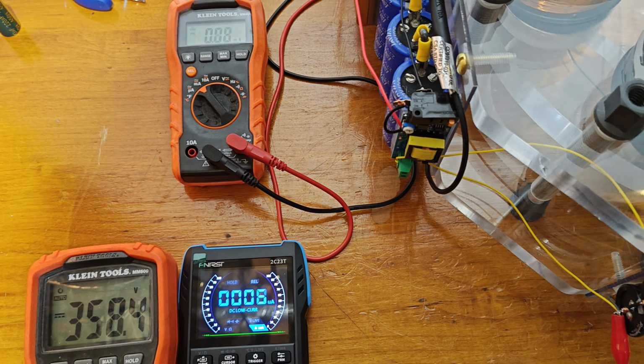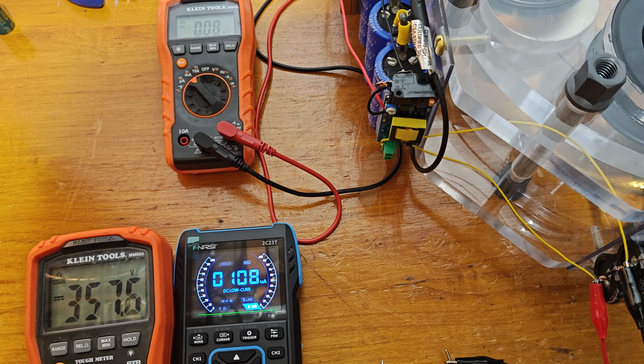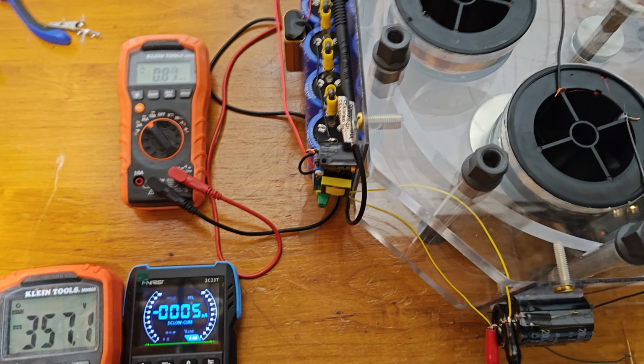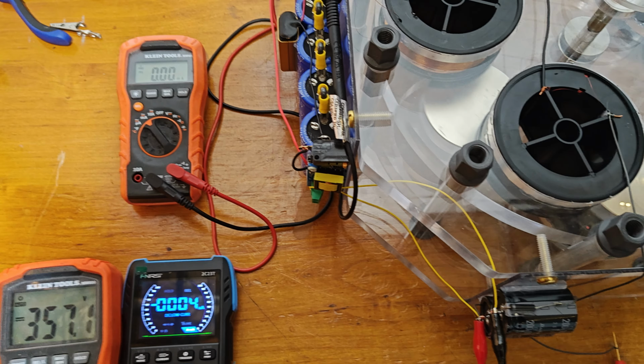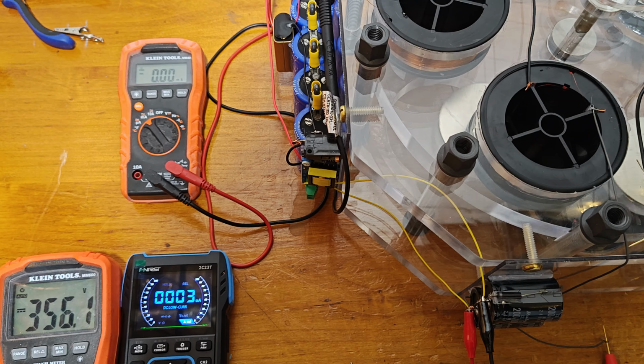I don't know, what do you guys think? Is this over unity? Probably isn't, but I don't know. It's kind of interesting. If you take the voltages and calculate it, it sounds like it's over unity to me.